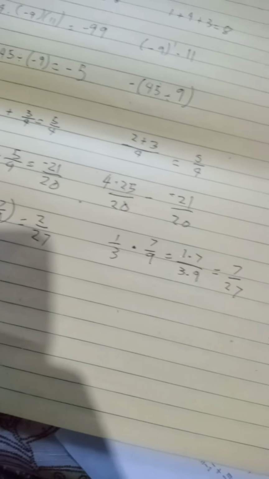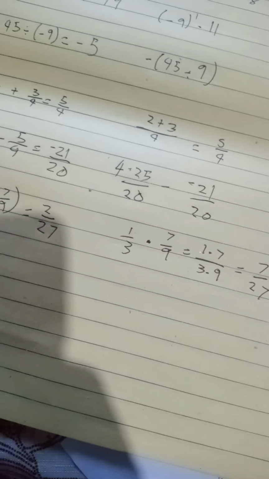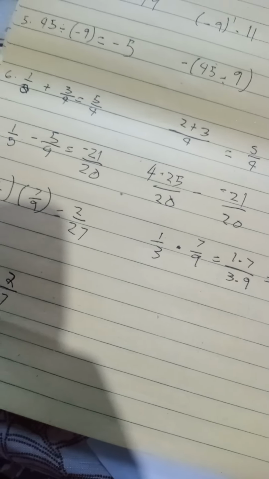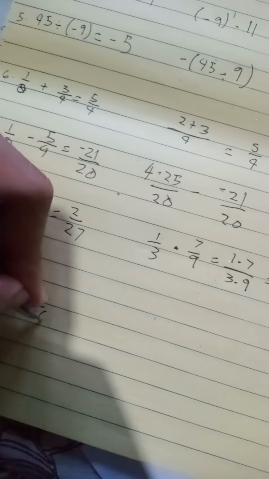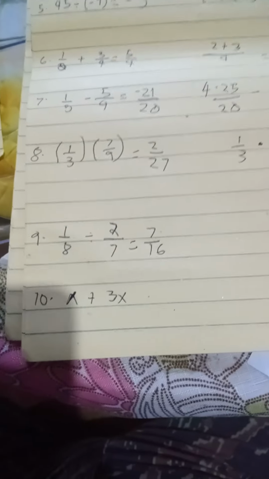Number 9. Same process, so this will be 7 over 16. Number 10 is our answer.